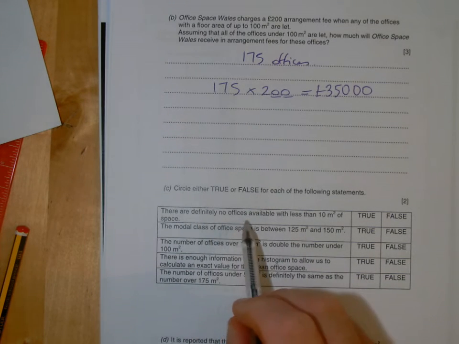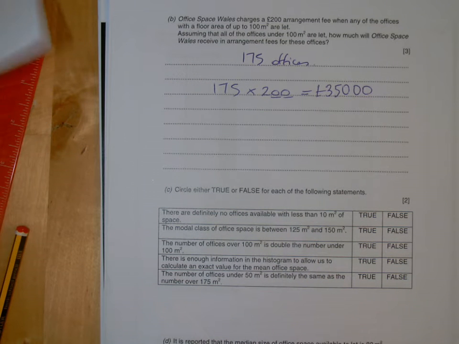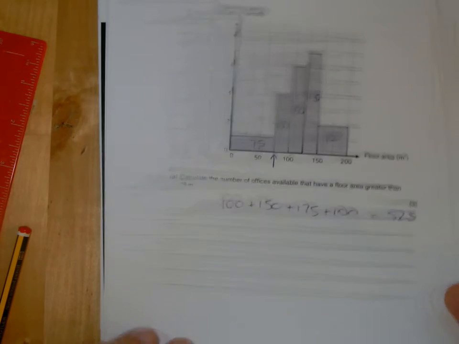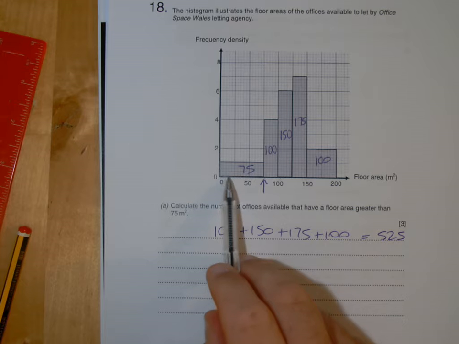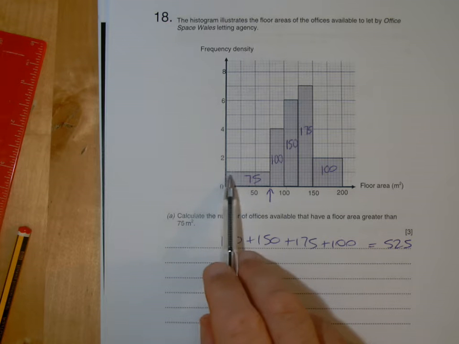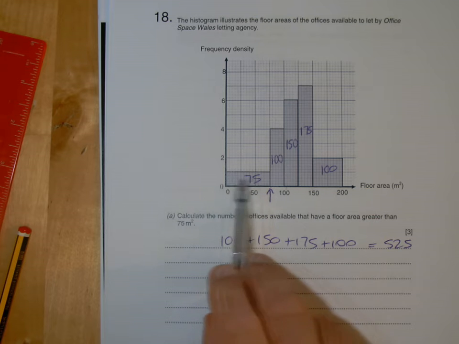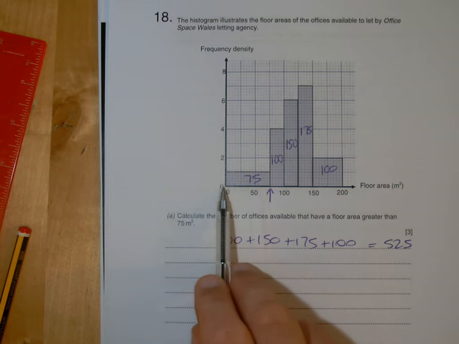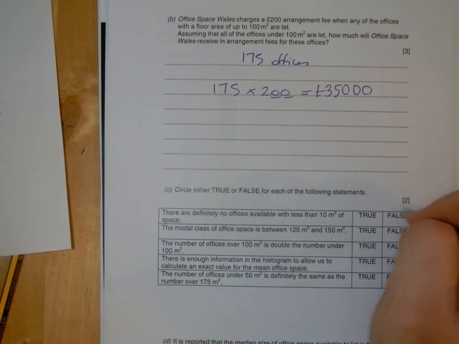Next, true or false. There are definitely no offices available with less than 10 metres squared of space. Well, if you look here, 10 metres squared is around here somewhere, isn't it? And there could be offices that small, couldn't there? Because this group here essentially covers offices available between 0 and 75. So it doesn't have to be any there, but there could be. So this is false, isn't it? Can't say for definite.